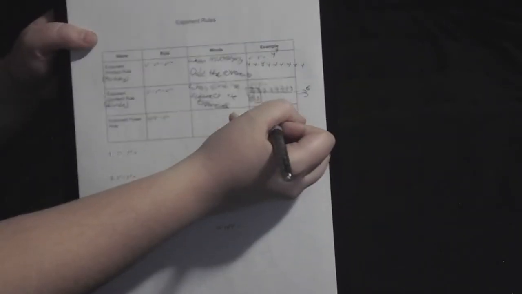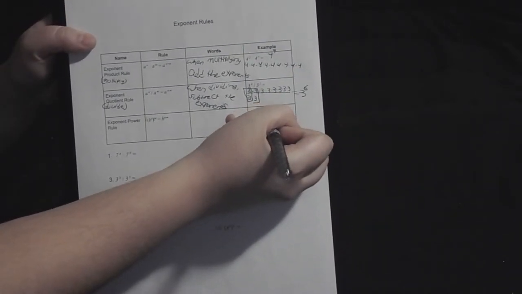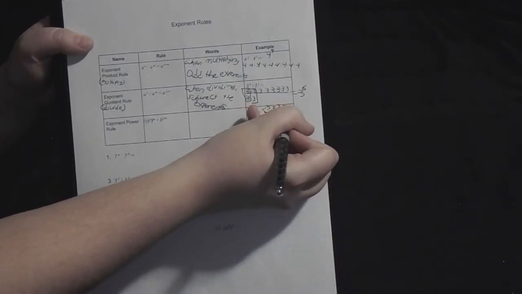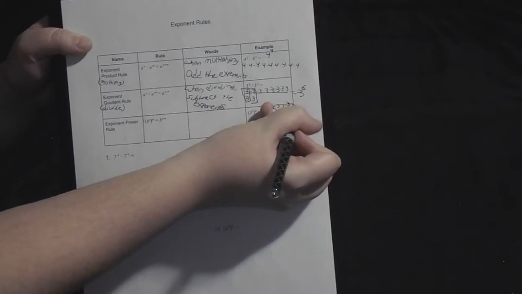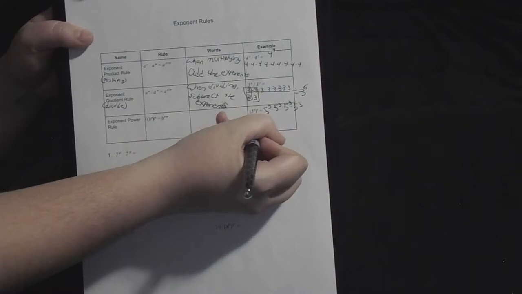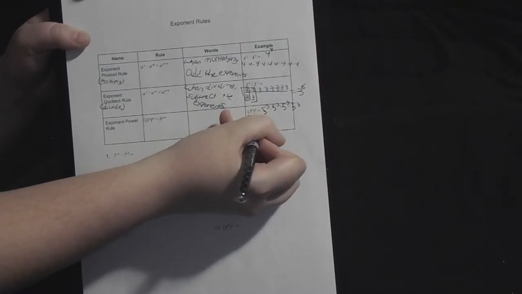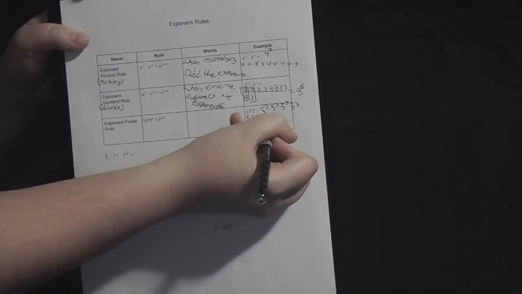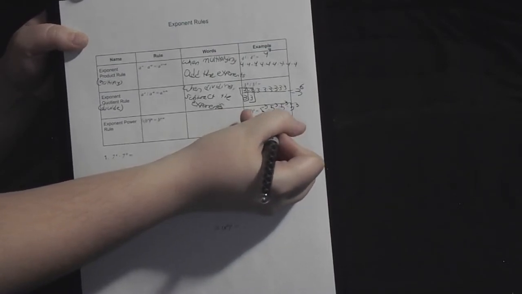So remember, if there's a 4 on the parentheses, it means that they want 4 of everything in the parentheses. So I want 4 5 to the power of 3's. However, each 5 to the power of 3 means that there's 3 5's. So this first one has 3, 1, 2, 3. My second one has 3, 1, 2, 3.